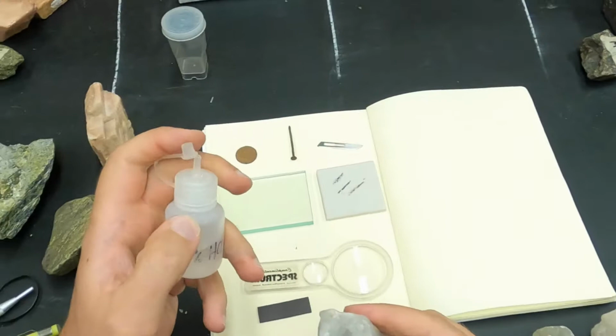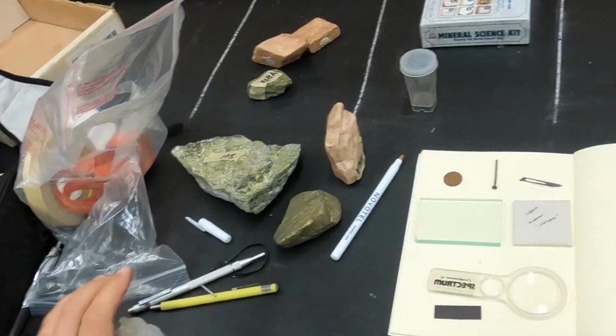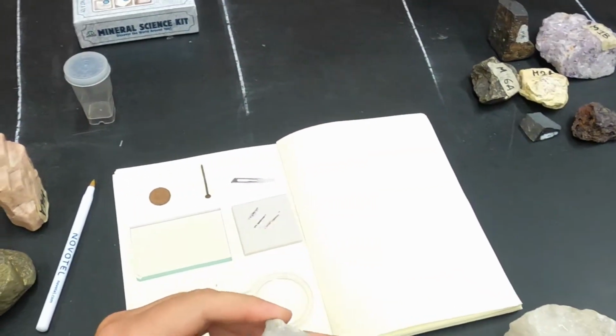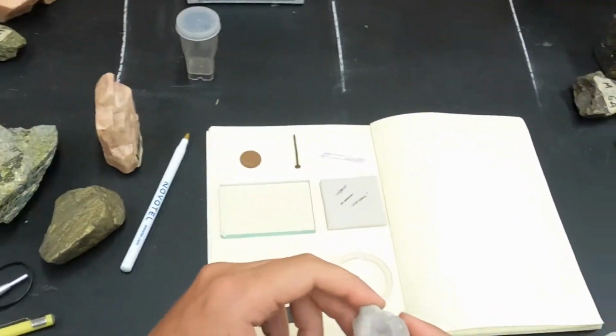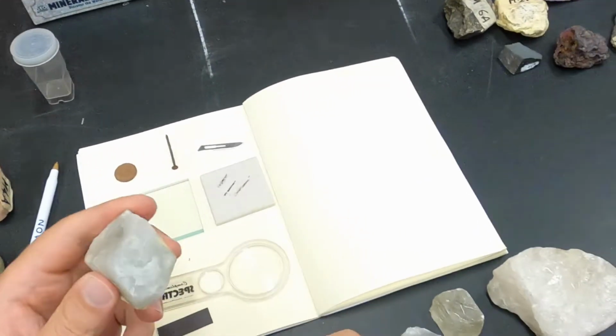There is calcium in here, but it's a fluoride compound, so calcium fluoride will not really react. You need the CO2 of your carbonates to react and produce effervescence.